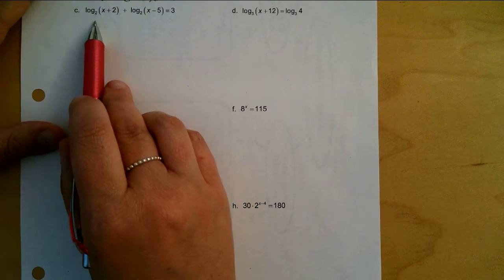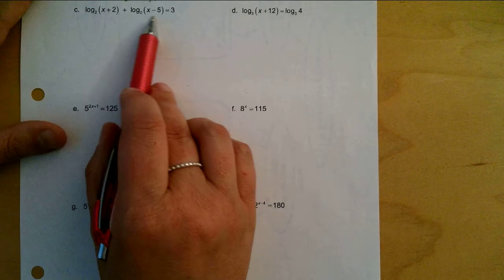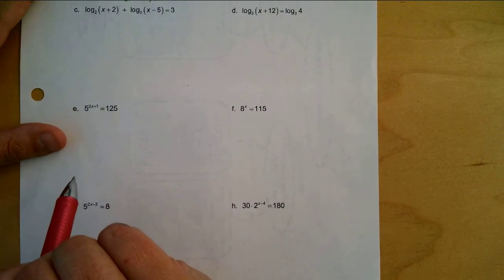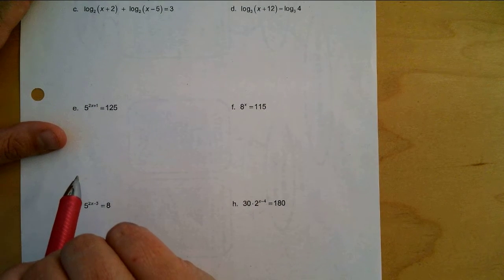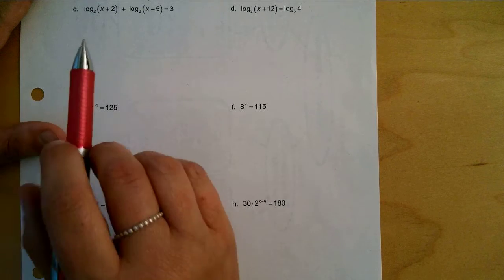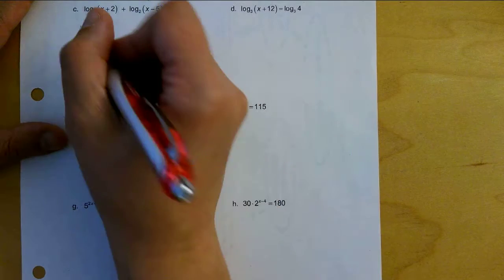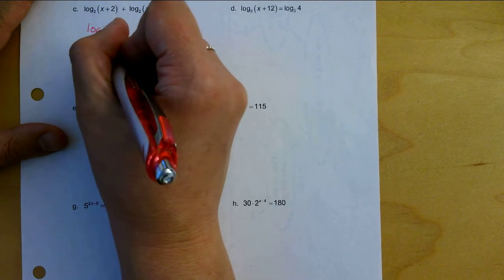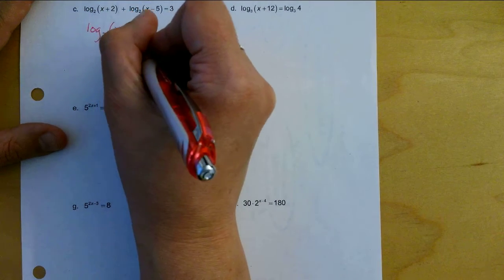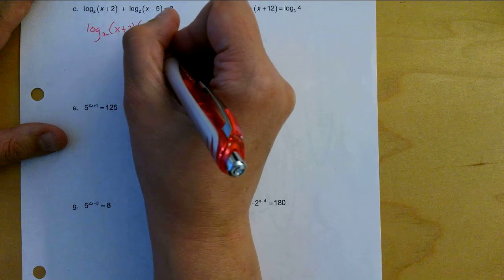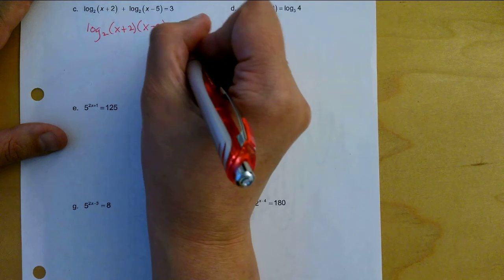Okay, what should we do to solve this one? This one looks very similar here. What would you do? Can you tell me what step to do first? So x plus 2 times x minus 5 equals 3.